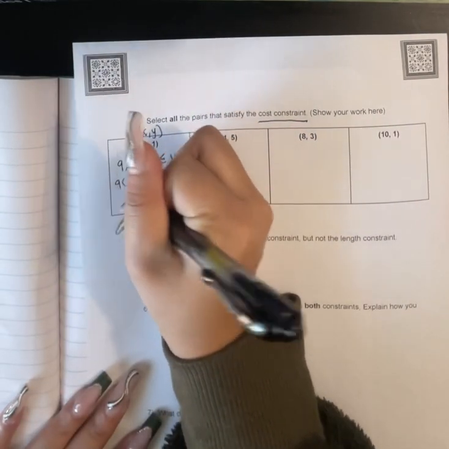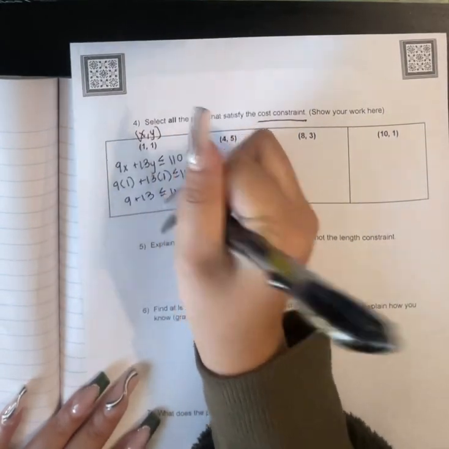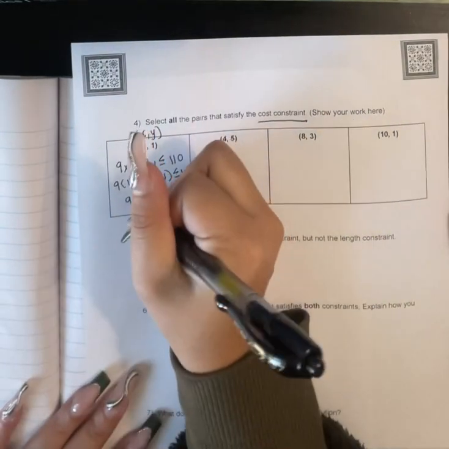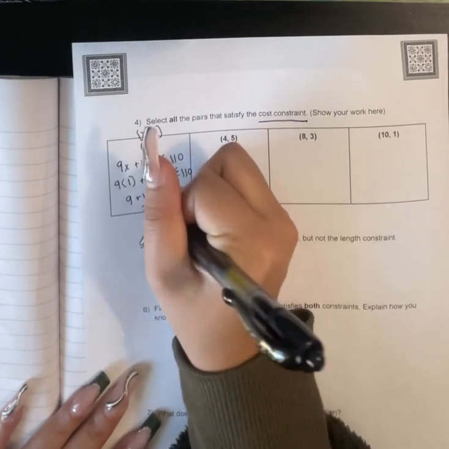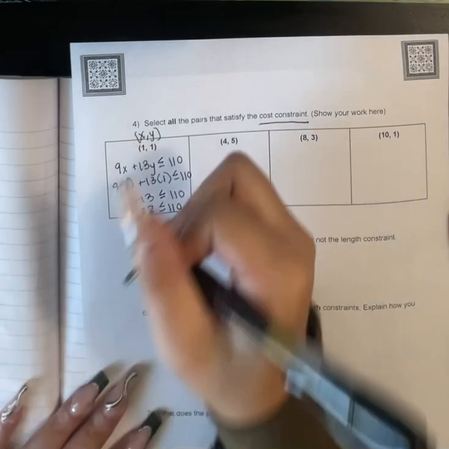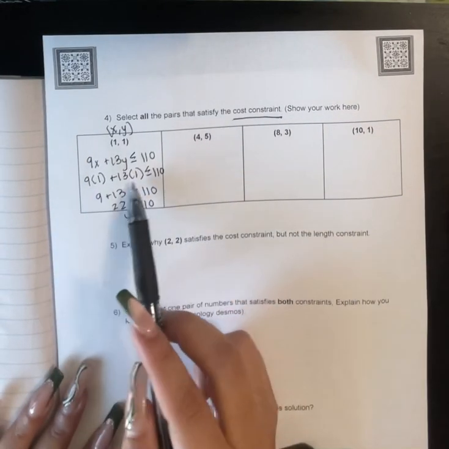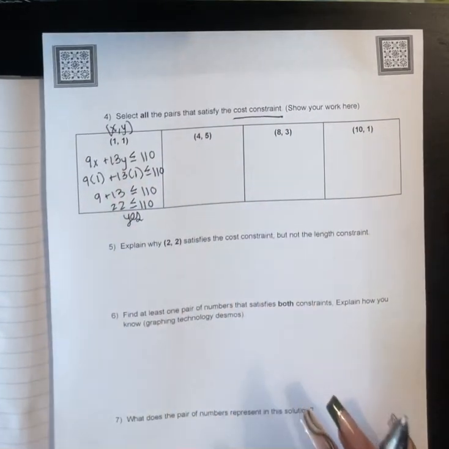So what is 9 plus 13? Is it less than or equal to 110? Yes, it is, right? 22 is less than or equal to 110. So that means our cost constraint is satisfied. And then I'm going to have you guys do the other 3. Same way, you just substitute. Or you could use your graph.